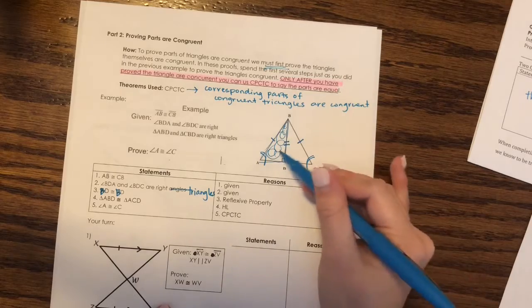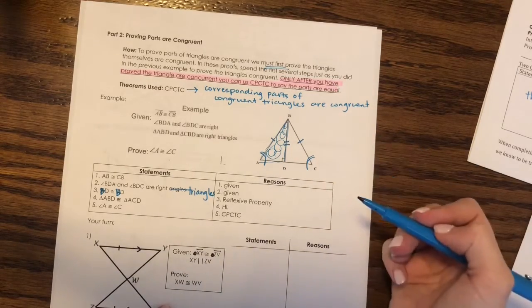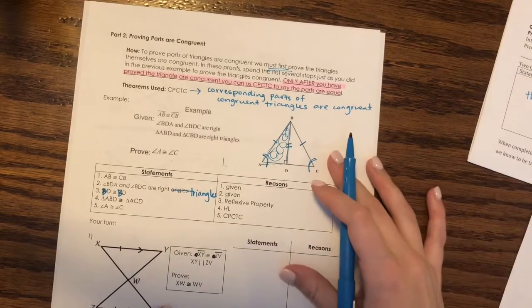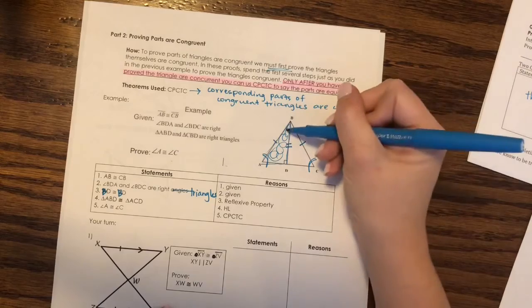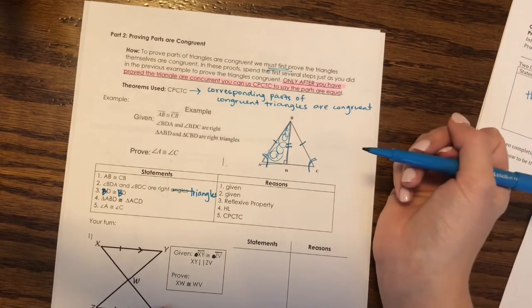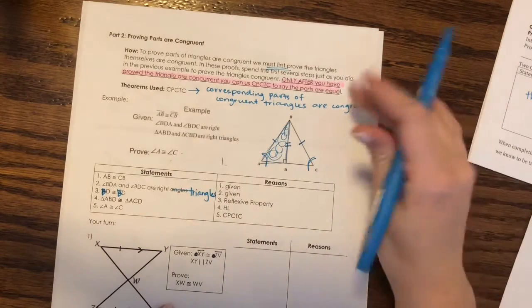Okay, so now that we know that these two triangles are congruent and equal, we can say any part. Okay, we could say AD and DC are congruent because corresponding parts of congruent triangles are congruent. We could say angle ABD and CBD are congruent because corresponding parts. But it wants us to prove this, so we prove that by CPCTC.